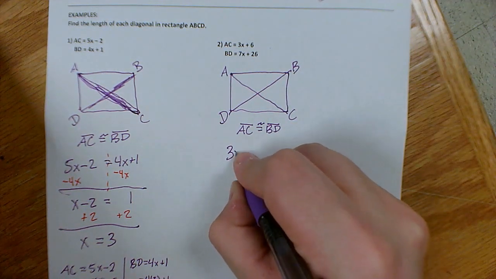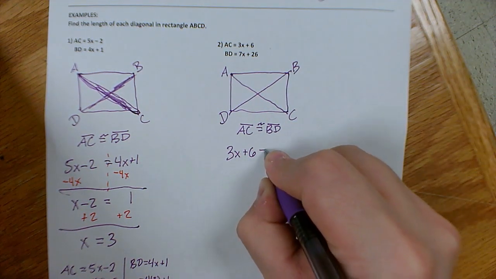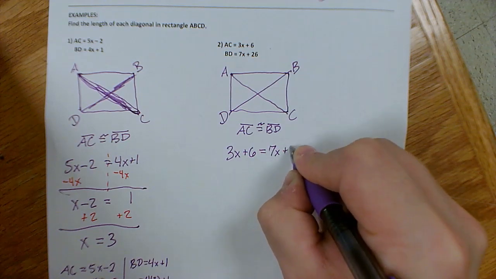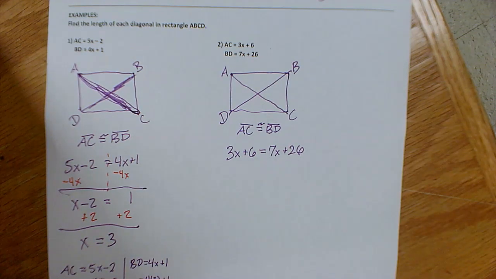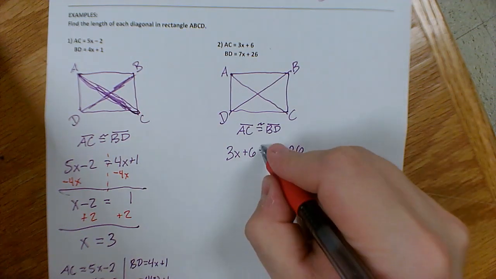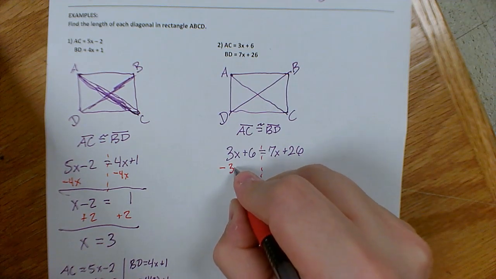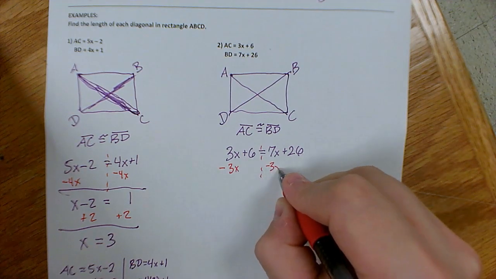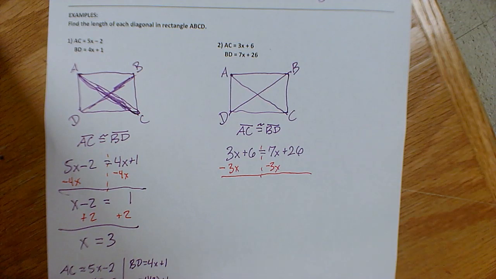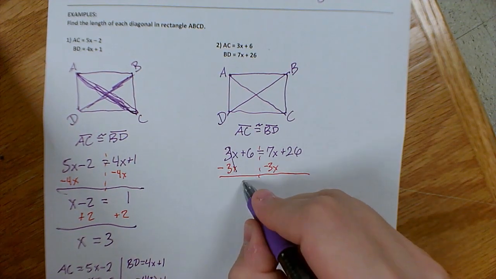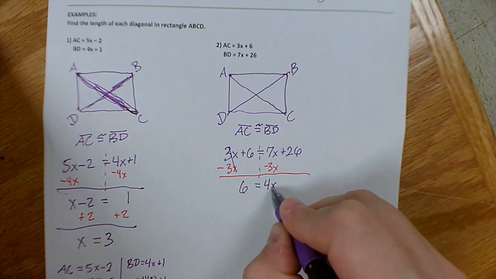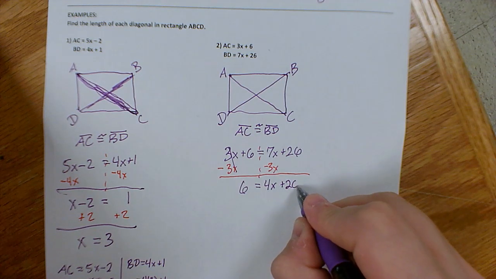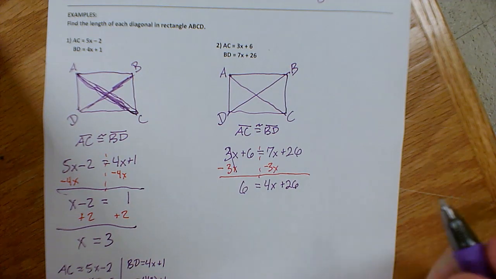So we're going to have 3x plus 6 is equal to 7x plus 26. So the idea here is I'm going to get rid of 3 x's from both sides, because I like keeping my x's positive. So we will have 6 is equal to 4x plus 26. And we're going to talk about how bad this question is after we're done.